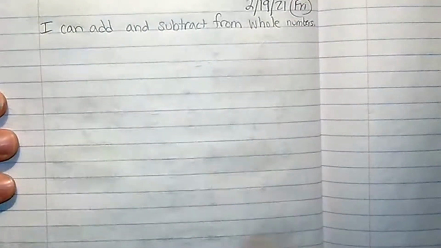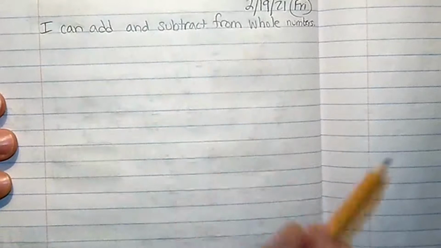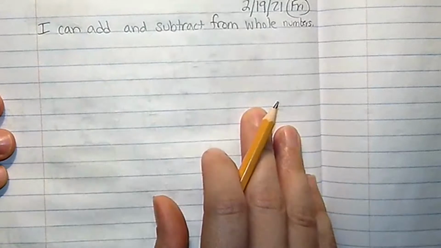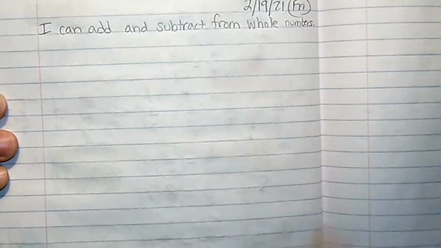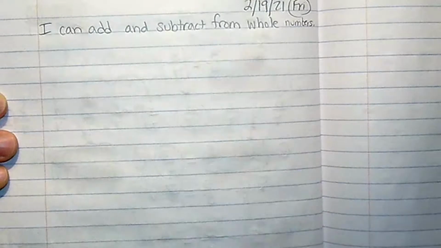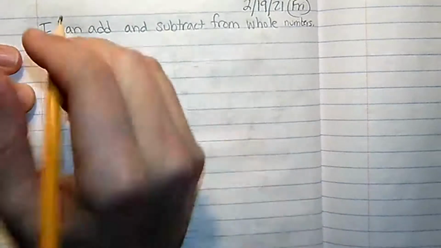Woohoo! And our I CAN statement for today says, I can add and subtract fractions from whole numbers. It actually just says I can add and subtract from whole numbers, which will be fine. Let's start with a fact family.